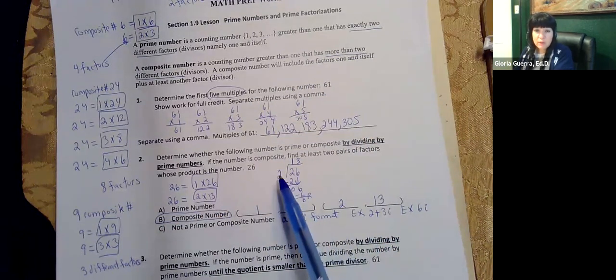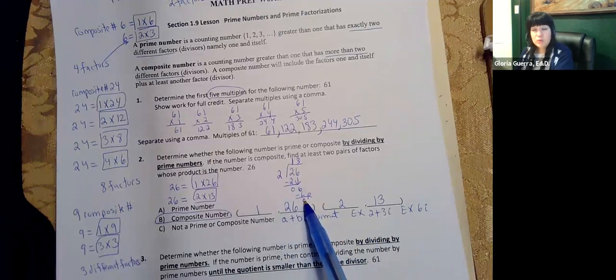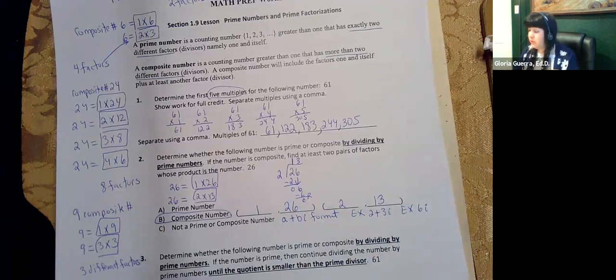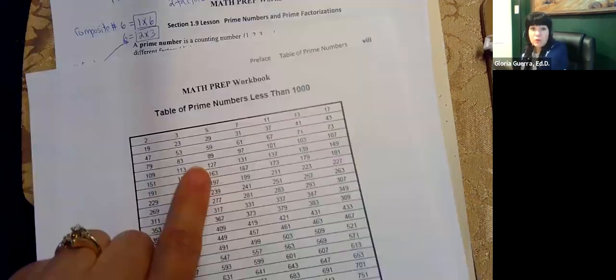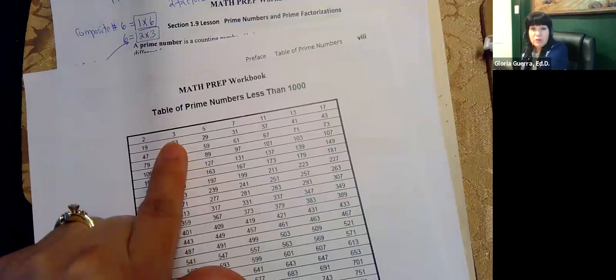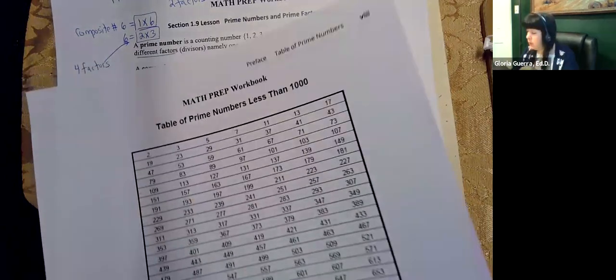If 2 didn't work, if you tried 2 and got a remainder of 1 or 2, then you just go to the next prime number because it says divide by prime. Then you would try to divide by 3 or by 5. So you would keep trying until you find one with a remainder of 0. Okay.